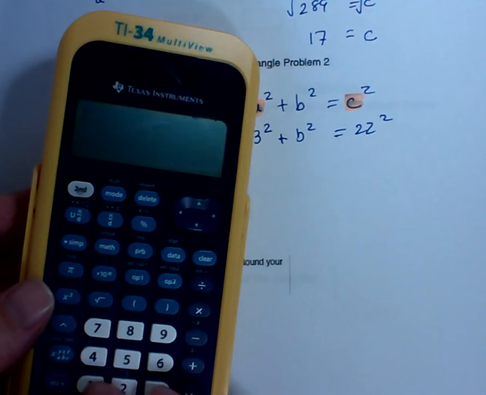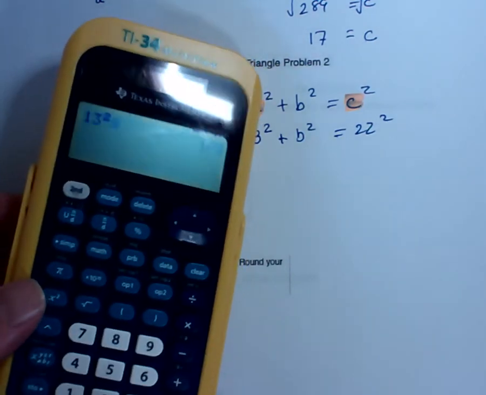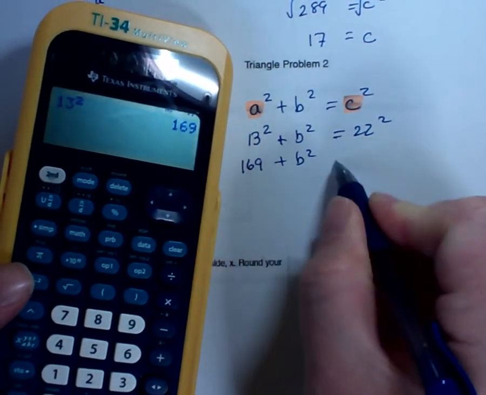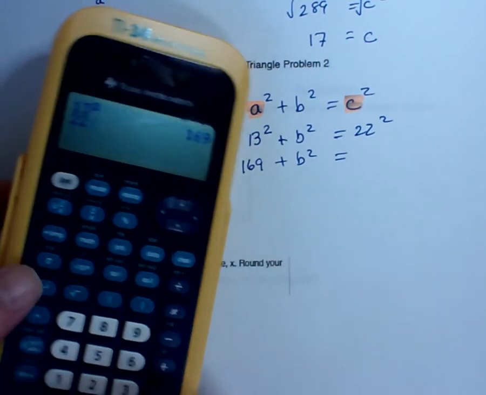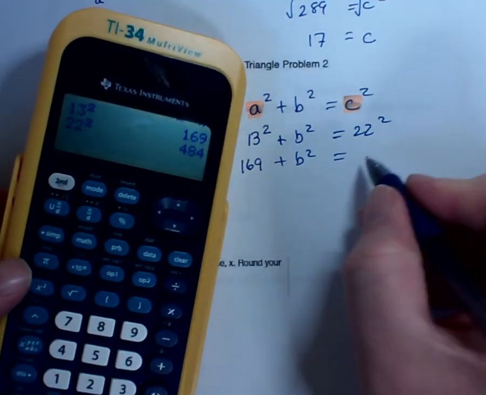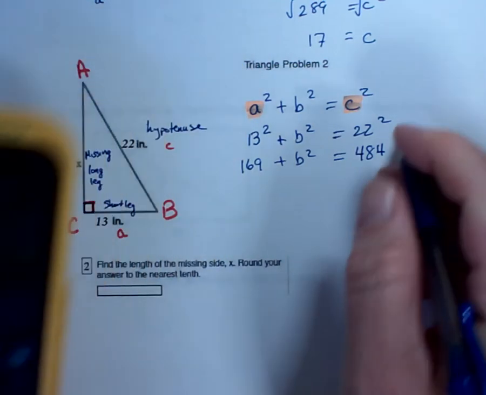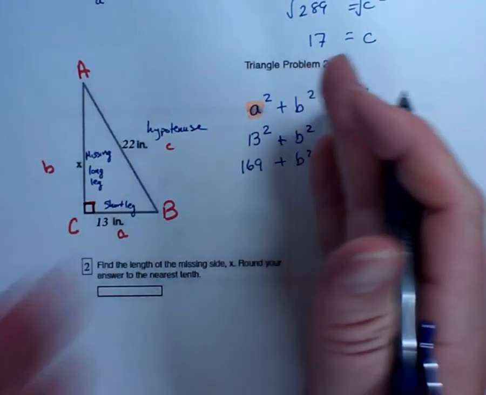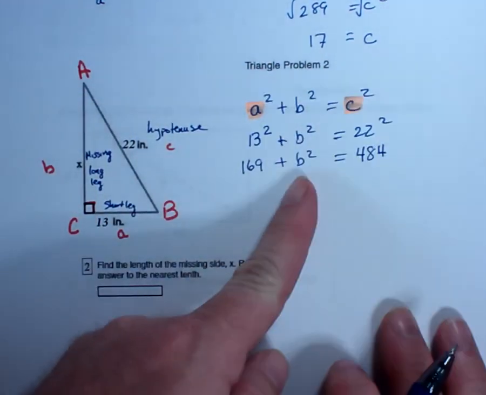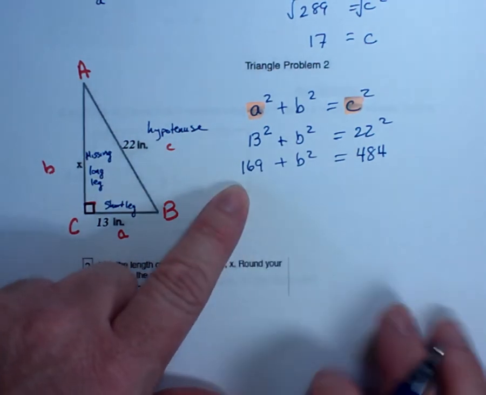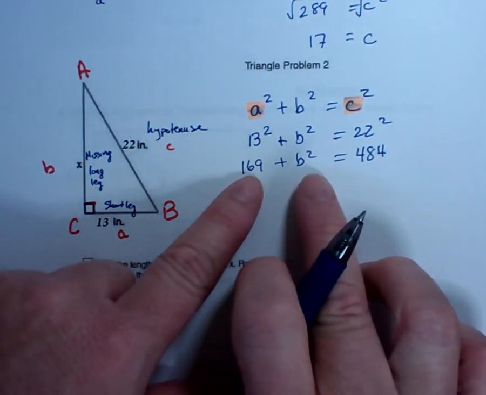13 squared, 169. And 22 squared is 484. B squared, this is a variable term. This is a constant. These two things can't interact together.